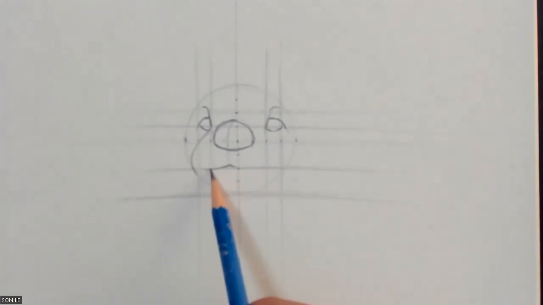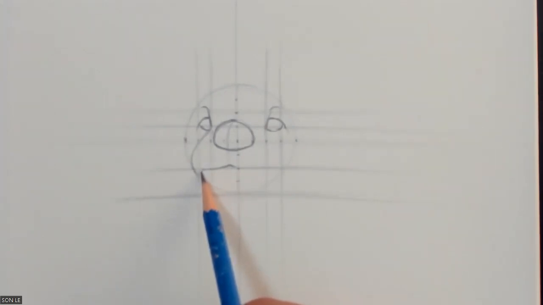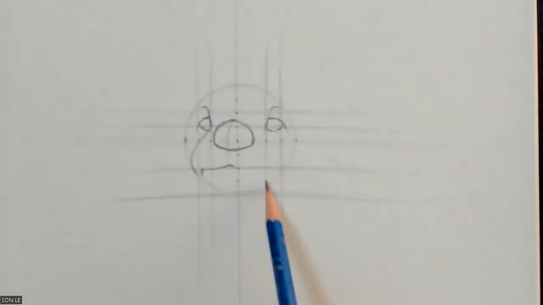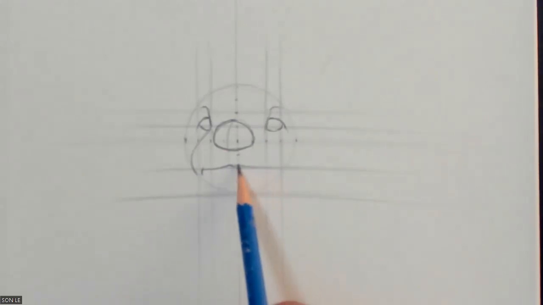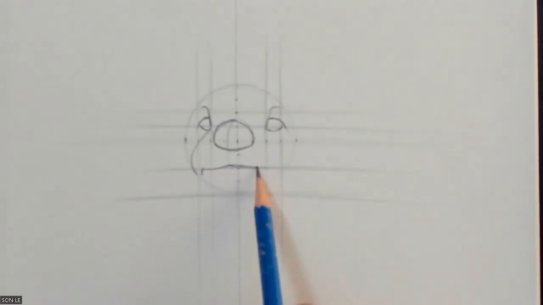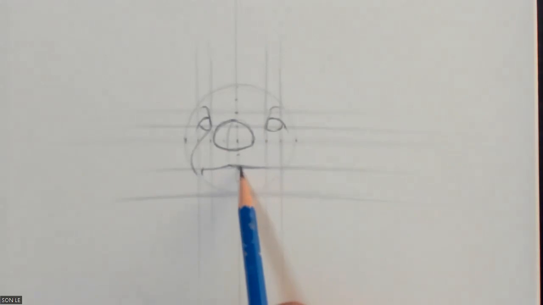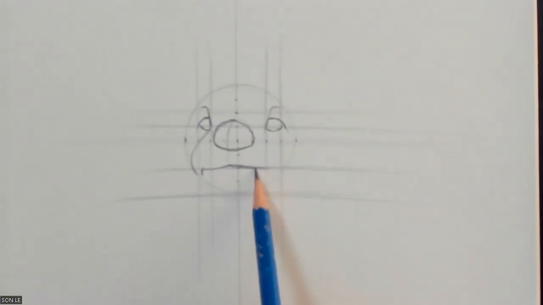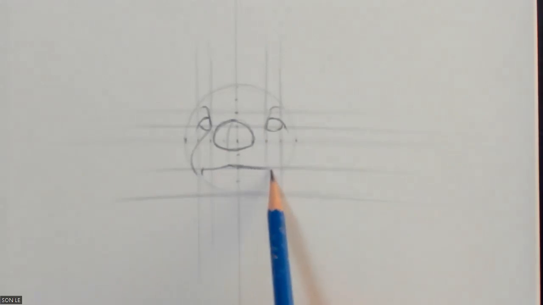Extend the line to the left, and when you are about to reach the first vertical line, draw a corner like that. Same to the right. Extend the line to the right. The line will get further away from the fourth horizontal line as it goes to the bottom.